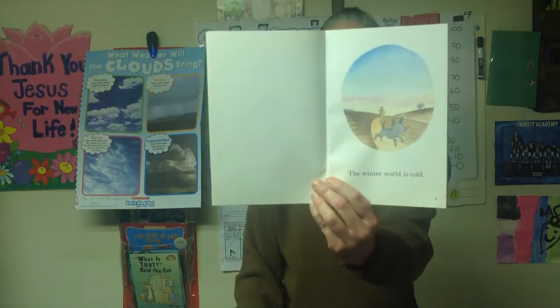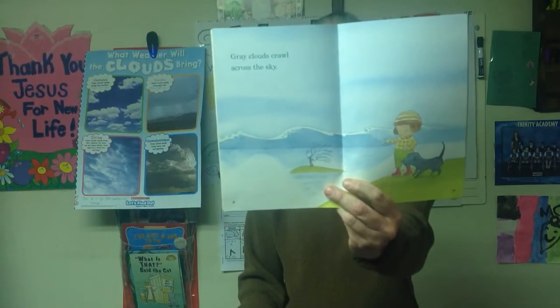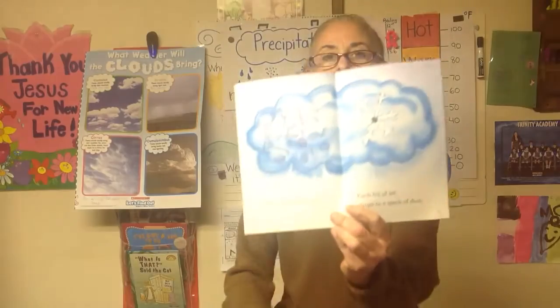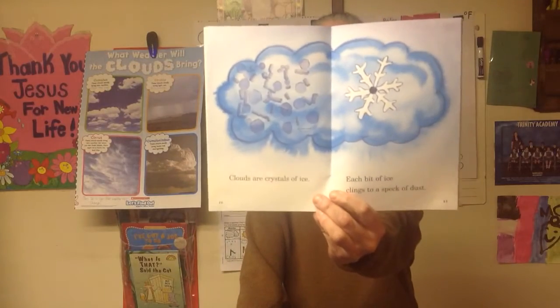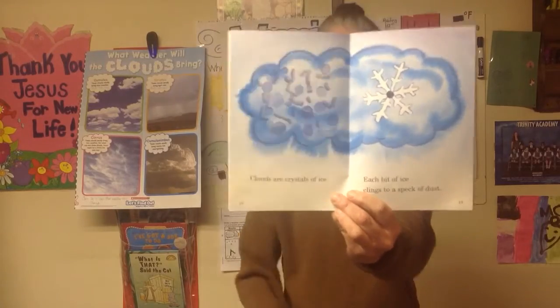The winter world is cold. The trees are bare, the grass is brown. Gray clouds crawl across the sky. Clouds are crystals of ice, and each bit of ice clings to a piece of dust. Remember how I showed you the other day how a cloud forms? Well, in the wintertime, they form as well by clinging on a piece of dust.